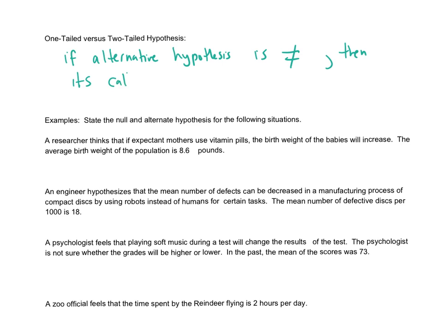Now we call it two-tailed because it has basically two ways to be true. It could be smaller or bigger than the given value. So that's why we call it two-tailed. So when you hear a two-tailed test, we know that our null is going to be, I don't know, mu equal to something, and our alternative is going to be not equal to that. A one-tailed would just mean it's going to be less than or greater than.